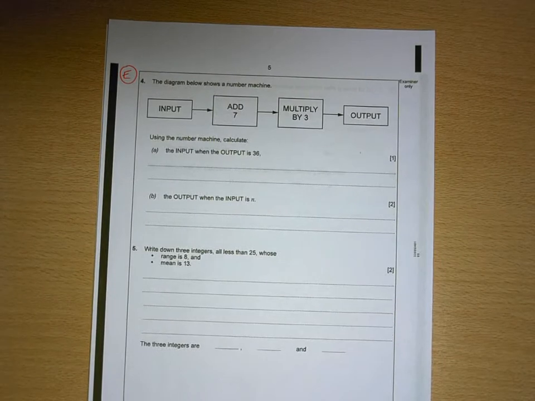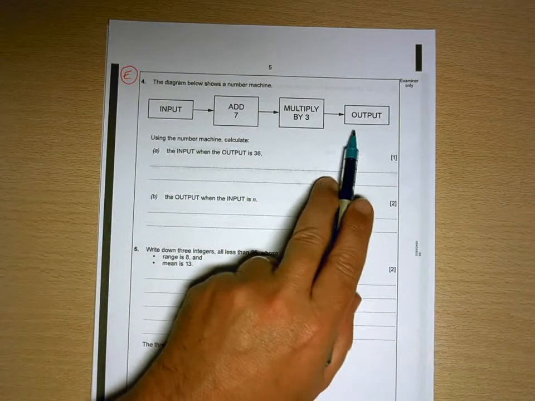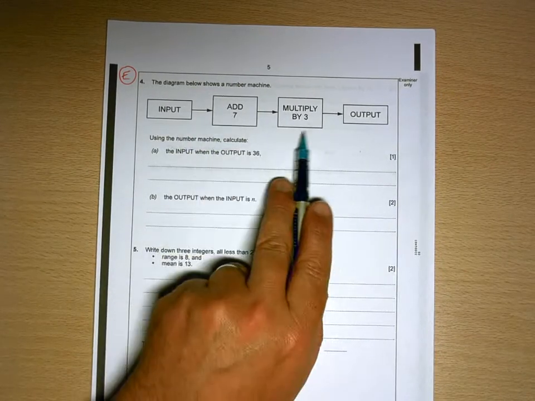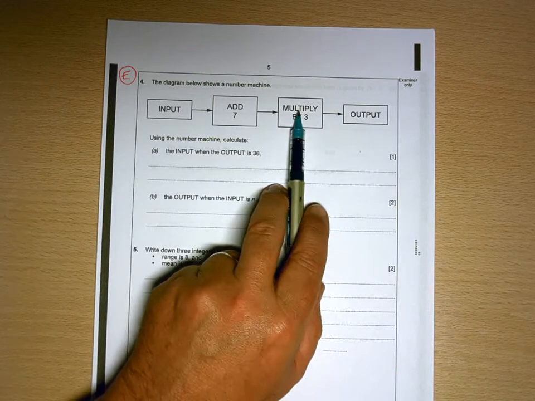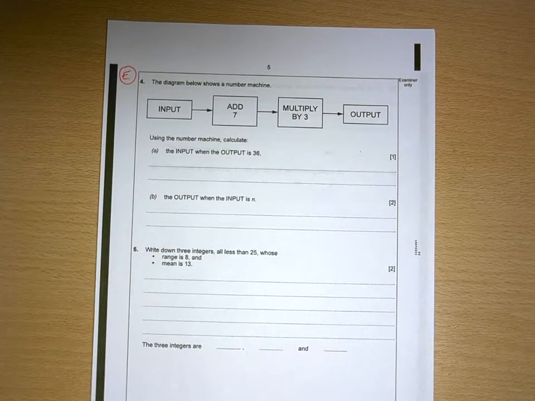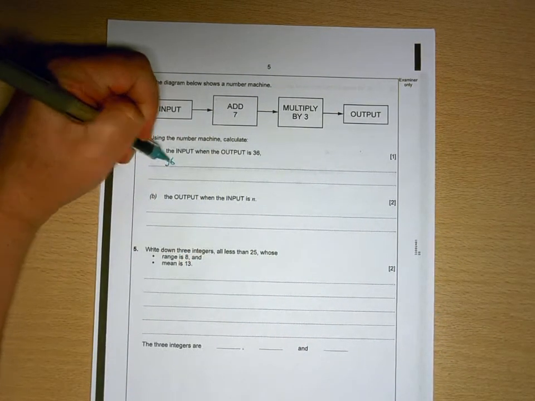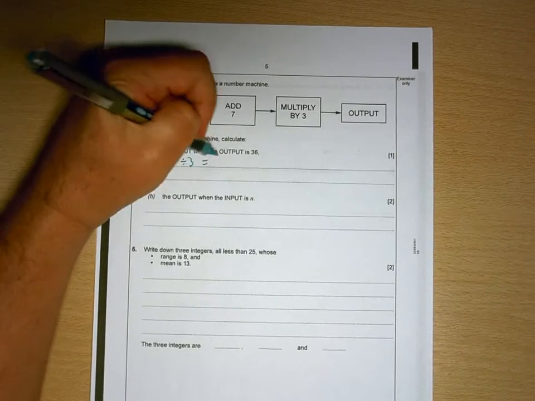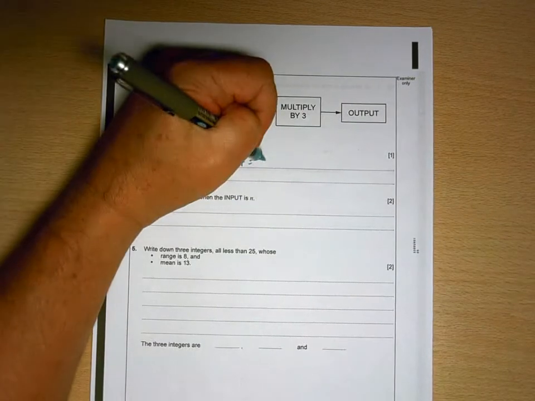Question 4. The diagram below shows a number machine. Using the number machine, calculate the input when the output is 36. So if we know that that's 36, we have to go backwards through the number machine. And the rule is, if you travel backwards through a number machine, you do the opposite to the operators. So we're going to do 36, which we're going to divide by 3 to give us 12, and then we're going to subtract 7 to give us 5.